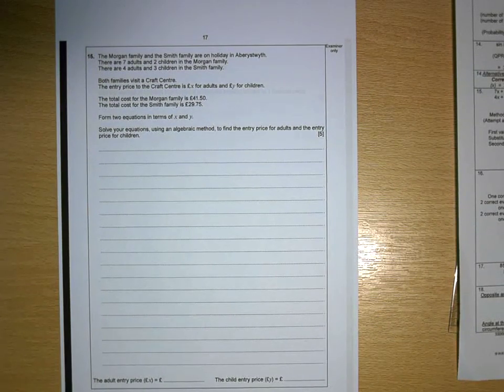Question 15. So this is a simultaneous equation question, buried in context. Sometimes they'll just give you a straightforward one in algebra, other times it's in context, so it's the luck of the draw.